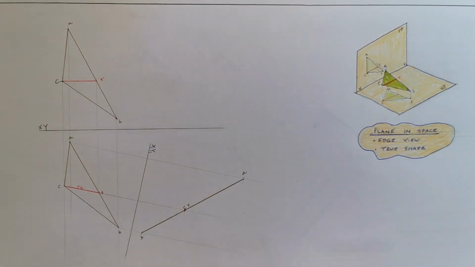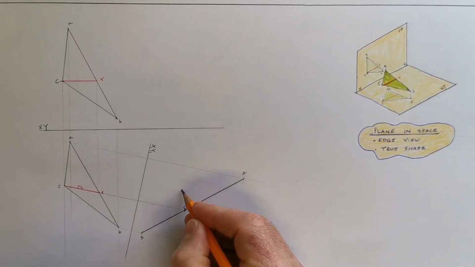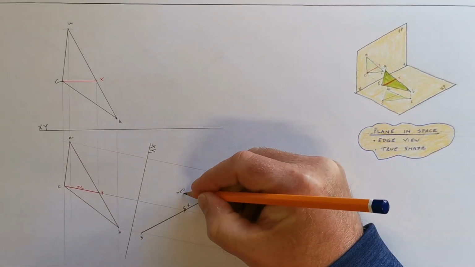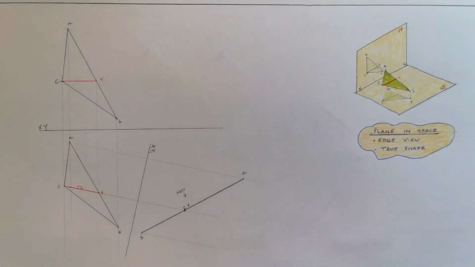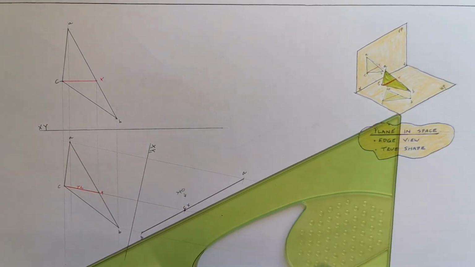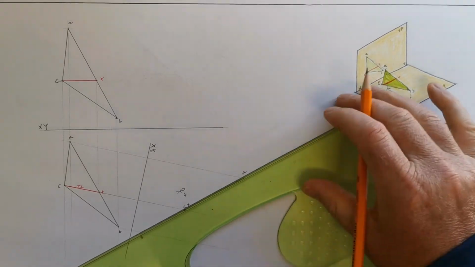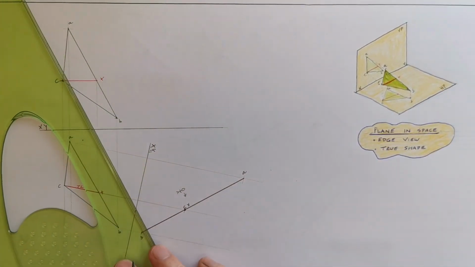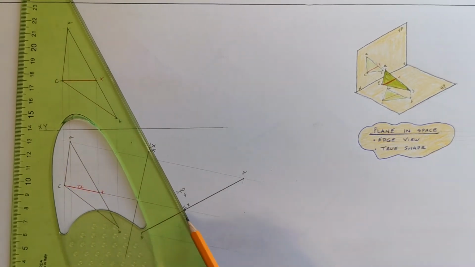So the next thing I want to look at now is how to see the true shape of the plane. So if I was a person and I could position myself to look down here at 90 degrees to this, I would see the true shape of that plane. So I'm going to just get that angle, turn the set square around, and I'm going to project these down here perpendicular.